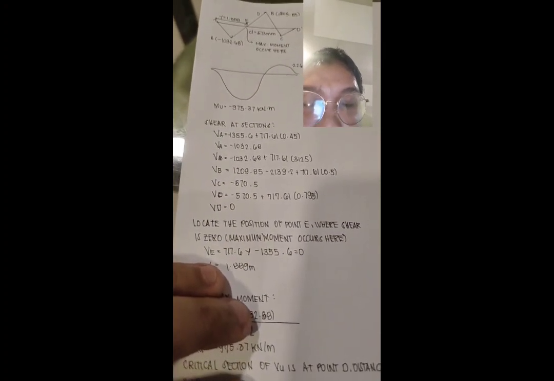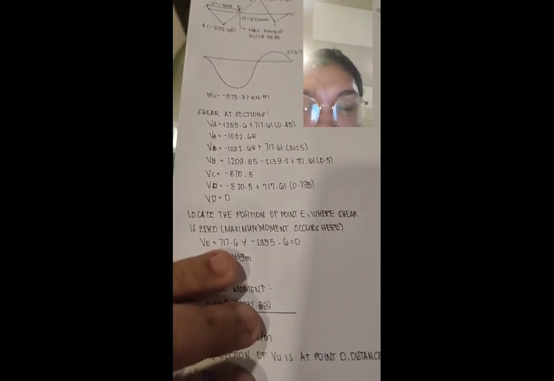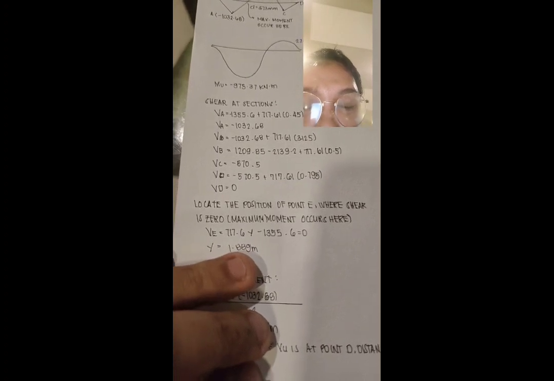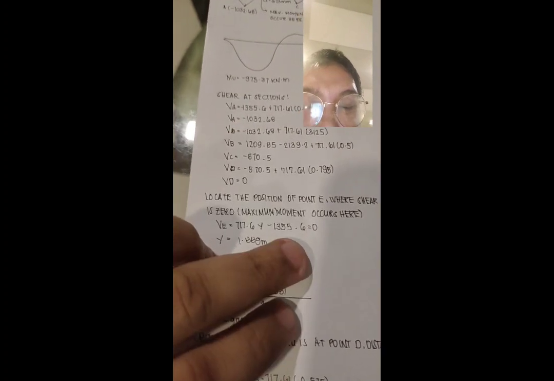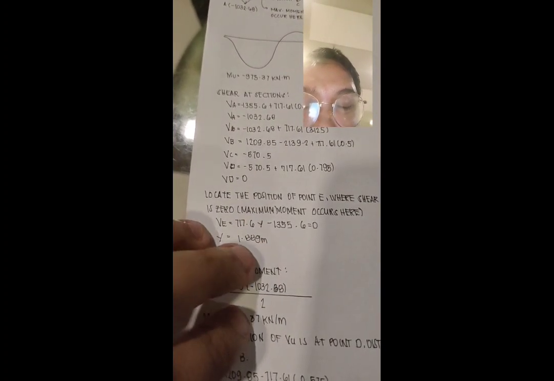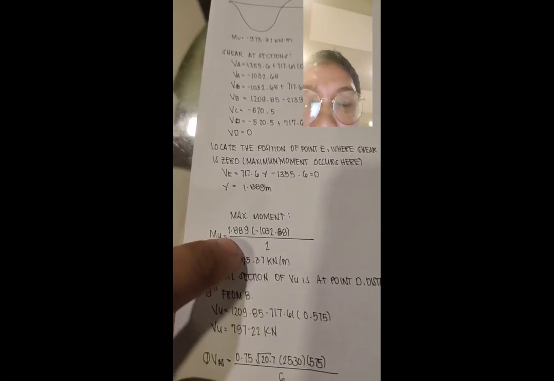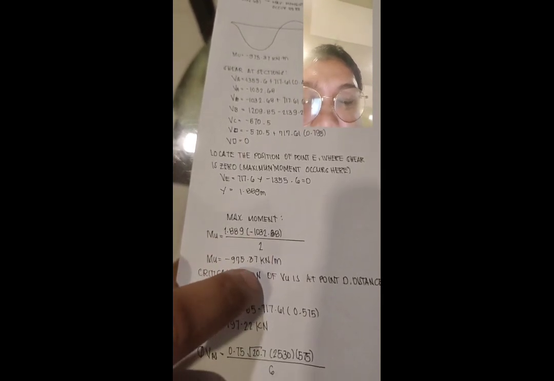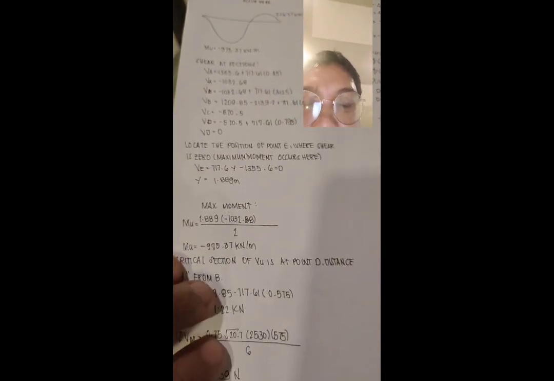Locate the position of point E where the shear is 0. The maximum moment occurs here. So VE is equal to 717.6 Y minus 1355.6, the VA from earlier, equal to 0. So Y is equal to 1.889 meters. For the maximum moment, MU is equal to 1.889 times negative 1032.68, the VA, all over 2. So MU here is negative 975.37 kilonewton meters.